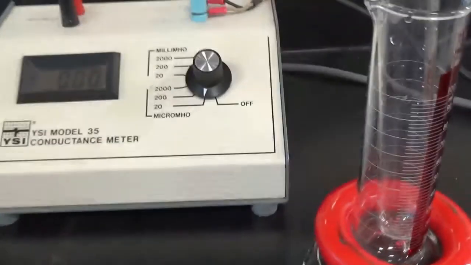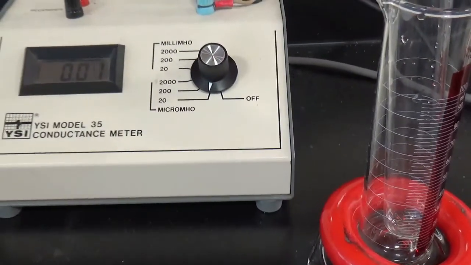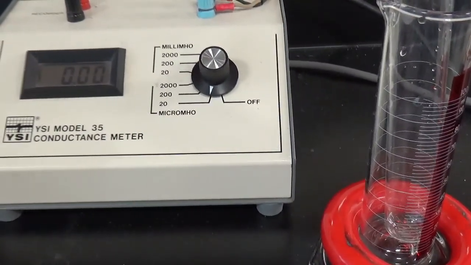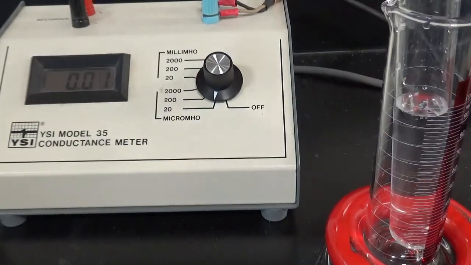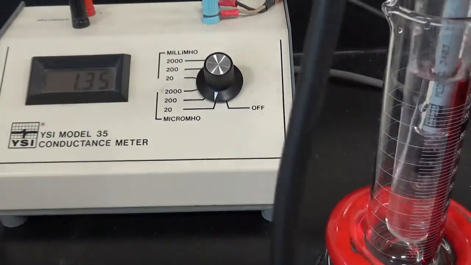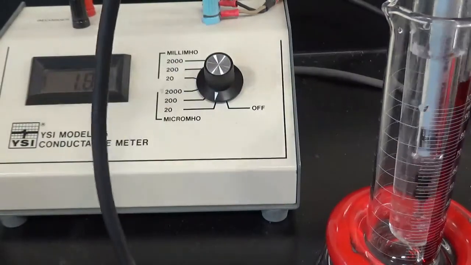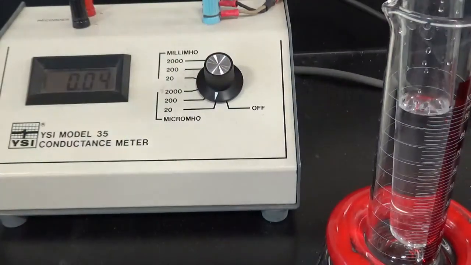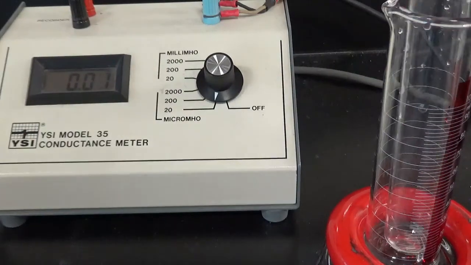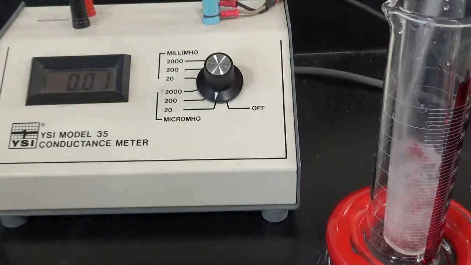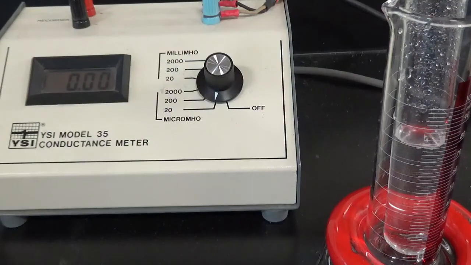Okay, this test tube here is where I'll be putting the solutions. So I will rinse this several times with water, and in so doing I'll also rinse this conductivity cell out by dipping it in and then pouring out the water. I'll do that a few times. I already did it a few times behind the scenes.